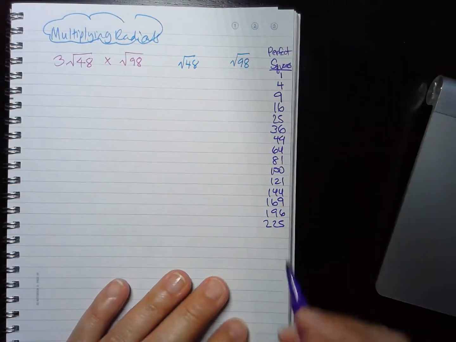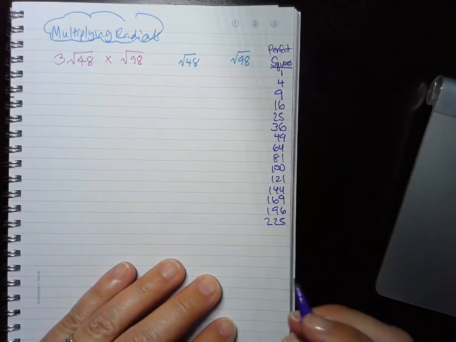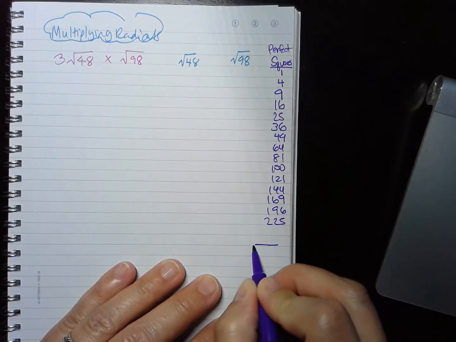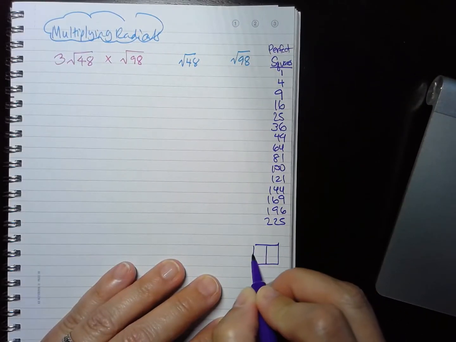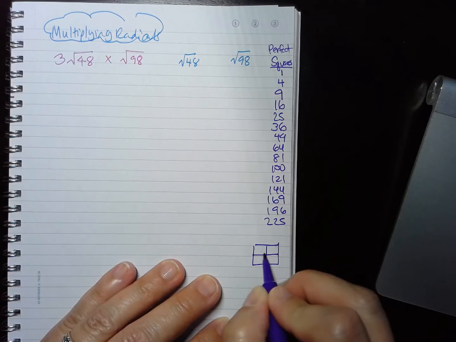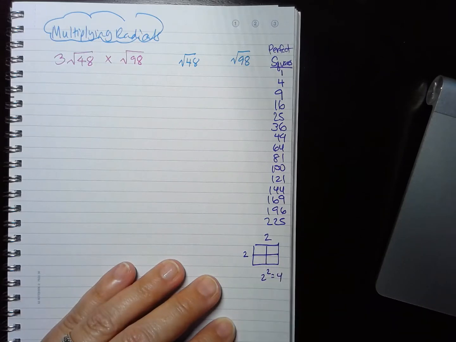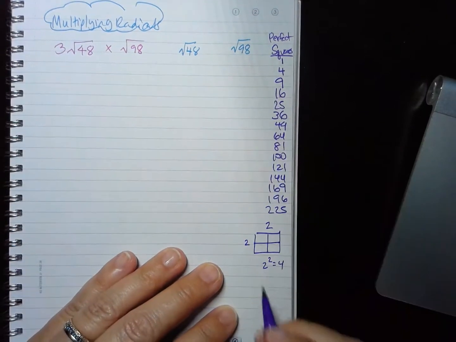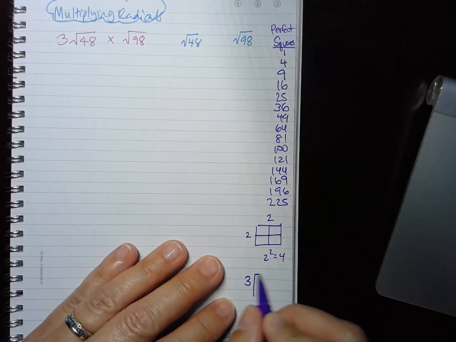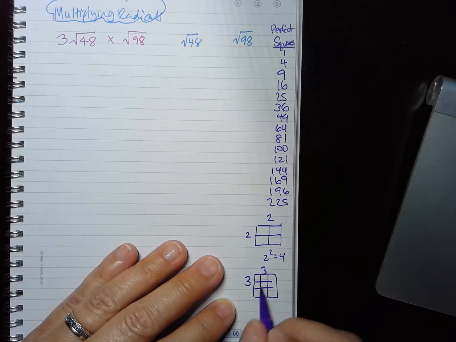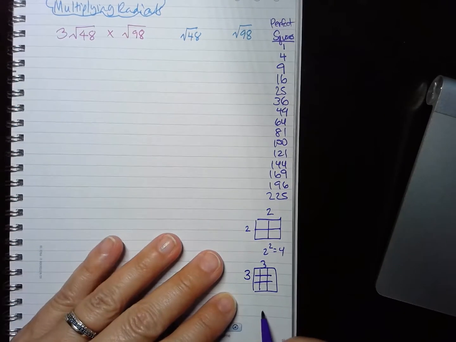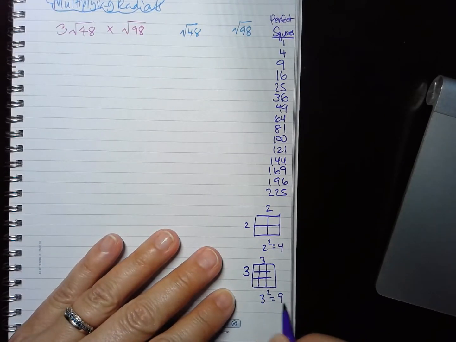Okay, what do I mean by that? So let's look at 4. Why is 4 a perfect square? Because I can take 4 and I can break a square up into 4 pieces, and so this is a 2 by 2, 2 times 2, 2 squared is 4, so that gives me 4 units. A 9 would be a 3 by 3 square. I get 9 units on the inside because 3 squared is 9. So these make squares, okay?